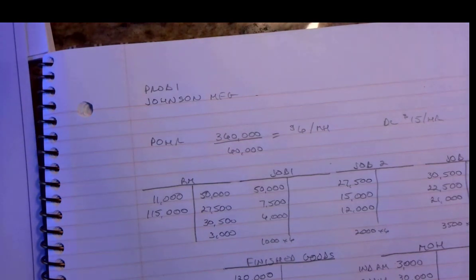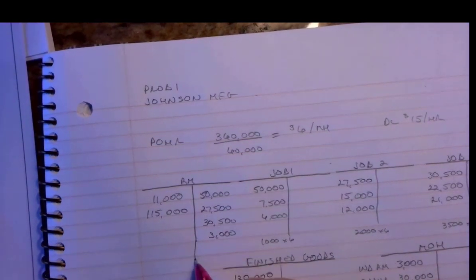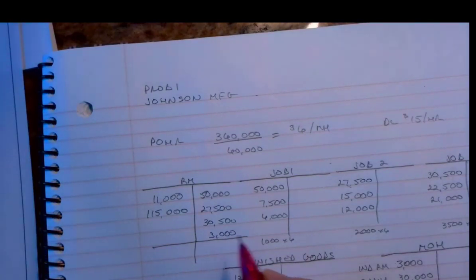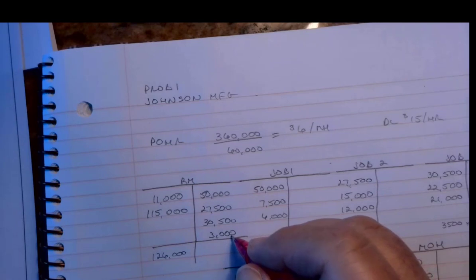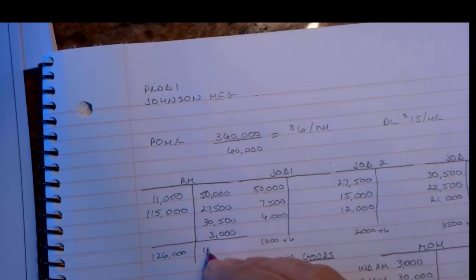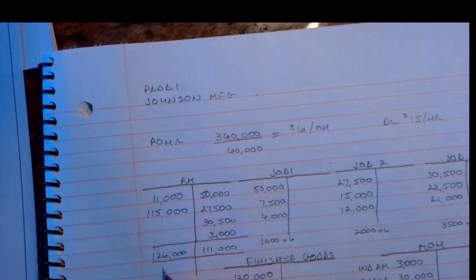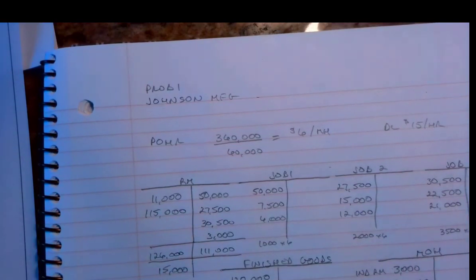So I think we're ready to wrap this up. Let's see what we've got for some numbers here. I've got 126 and 5027. This is, and the 3,000, this is 111. So we've got a balance of 15,000 in raw materials. Okay?